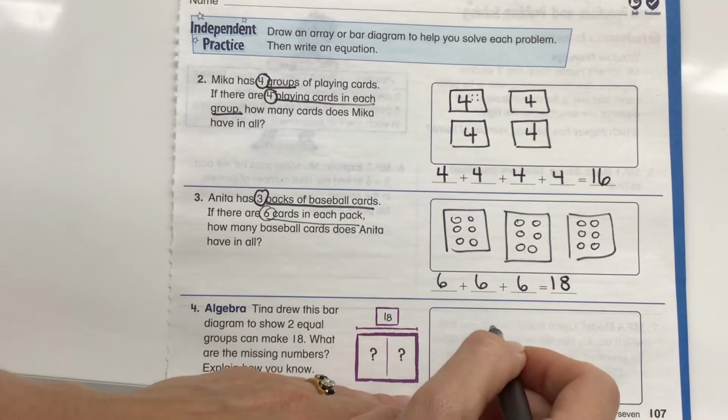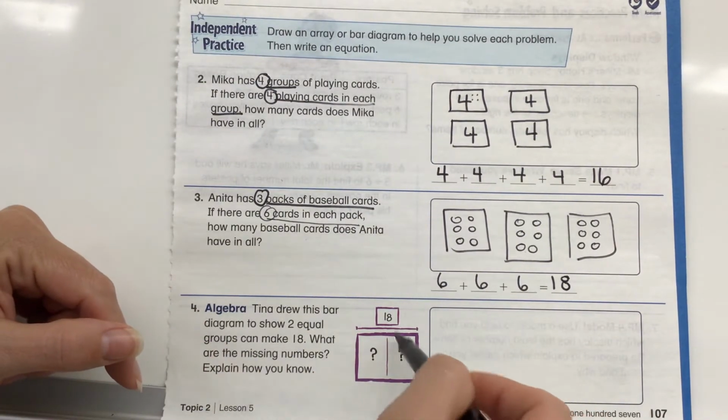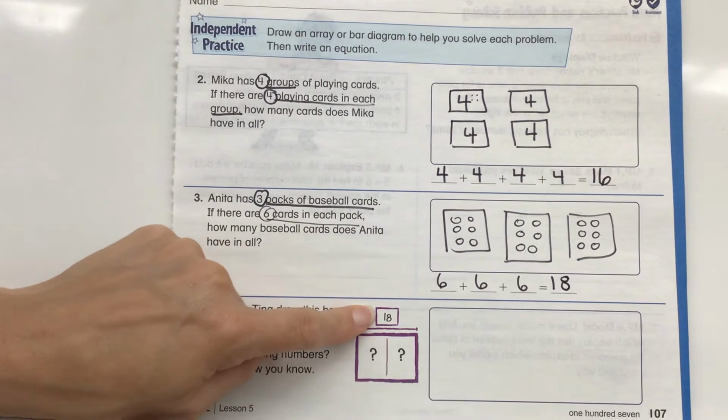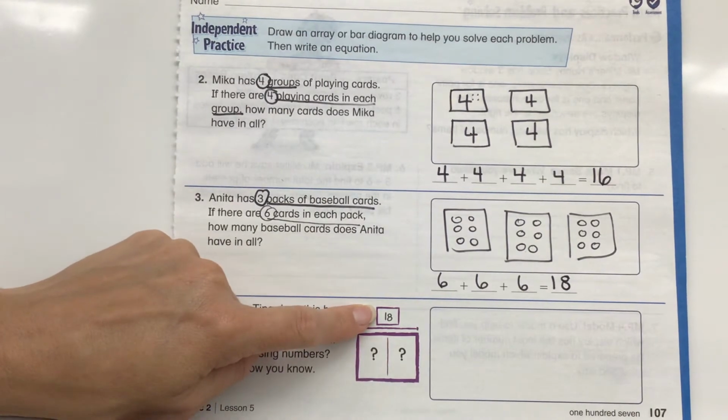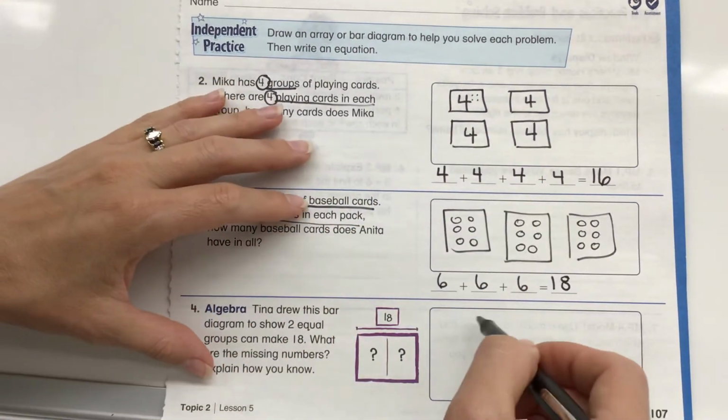2 plus 2 is 4. No. 3 plus 3 is 6. No. 4 plus 4 is 8. No. We're trying to get to 18. 5 plus 5 is 10. No. 6 plus 6 is 12. Nope. 7 plus 7 is 14. Nope. 8 plus 8 is 16. Nope. 9 plus 9. Oh. 9 plus 9 is 18. So they are 9 plus 9.